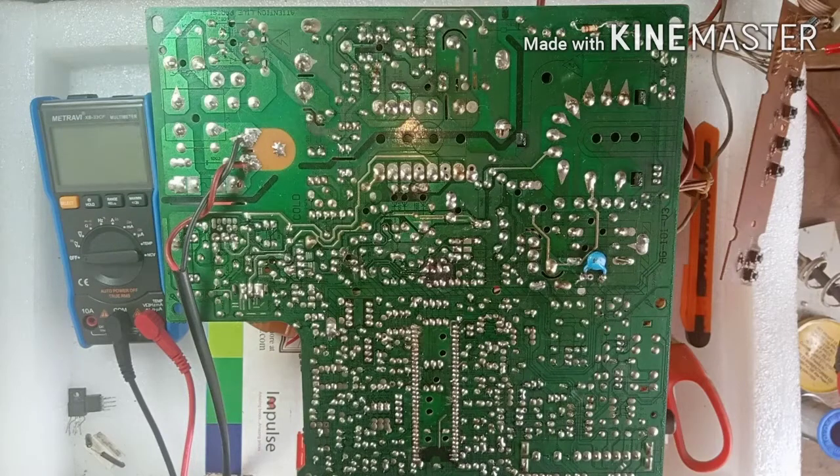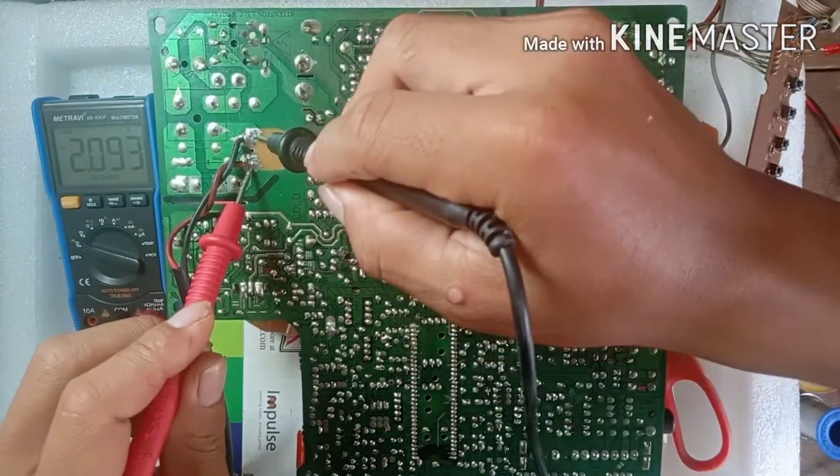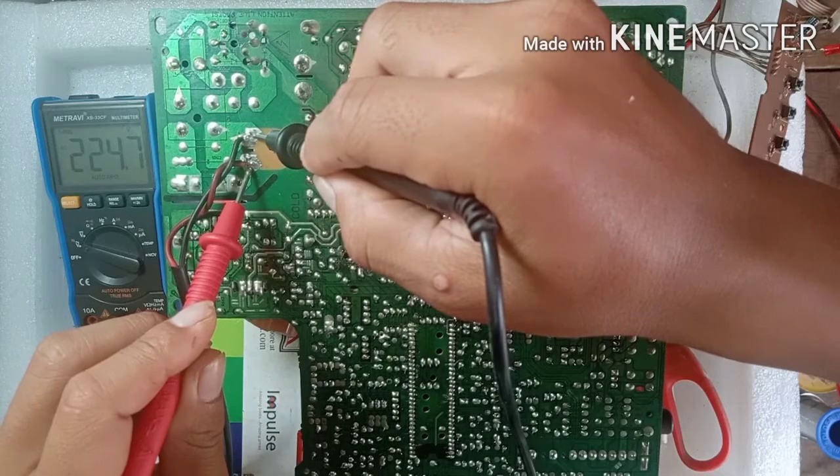Alright, this is the bottom view of the board where probing and testing will be done. I'll show you how voltage from the start gets processed all along the way and distributed appropriately. First, I'll set my meter to AC to check the AC inlet. Here we have around 224 volts AC, which is nominal.